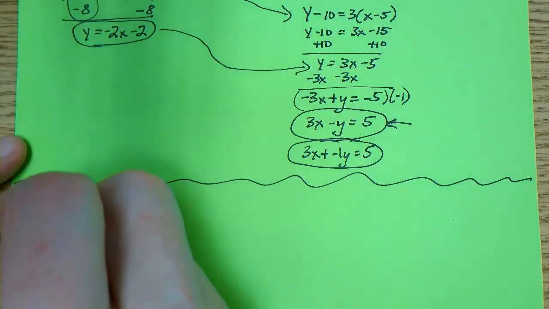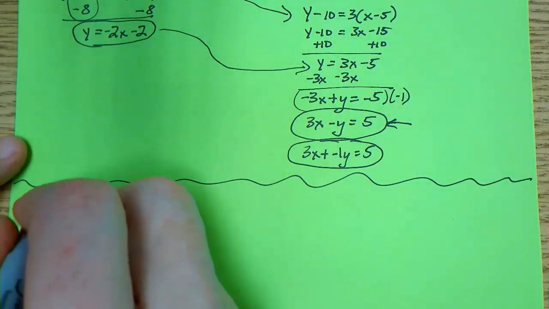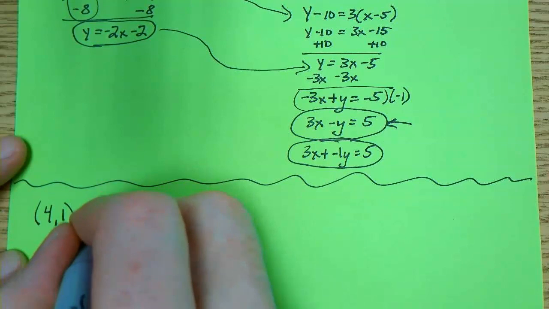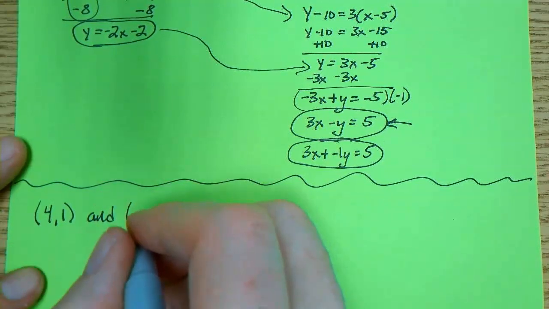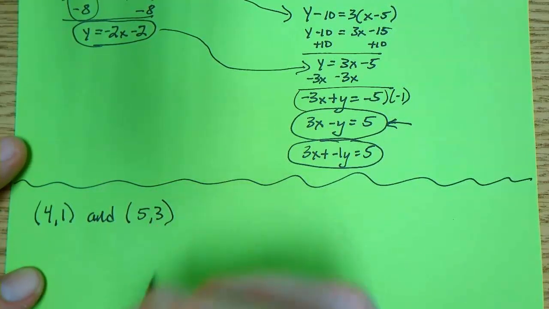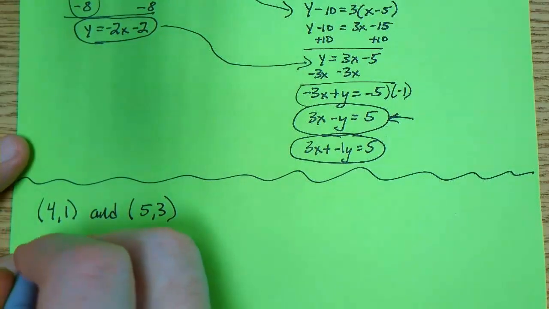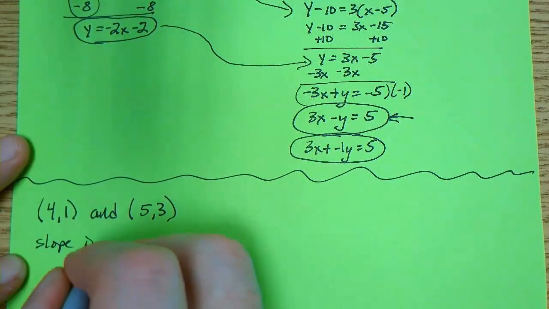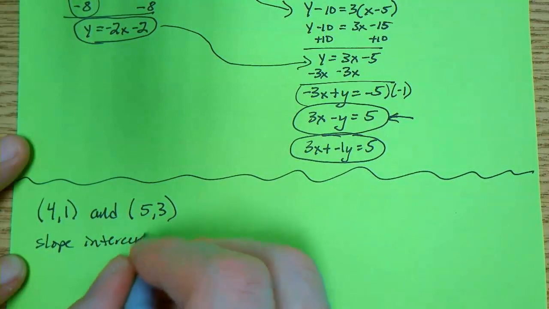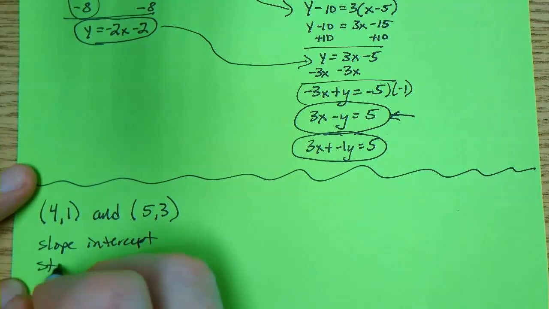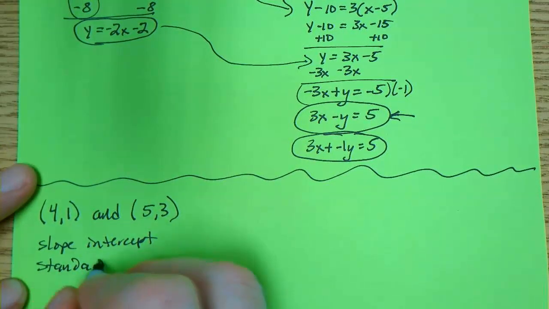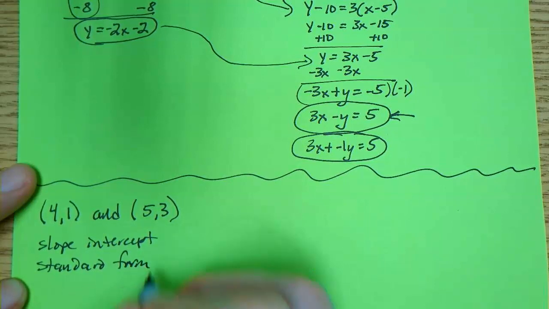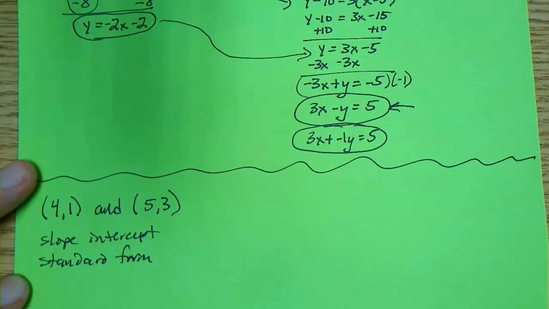So here's the points. We're going to use 4, 1, and 5, 3. We want it in slope-intercept and standard form. Okay, that's problem number 1.